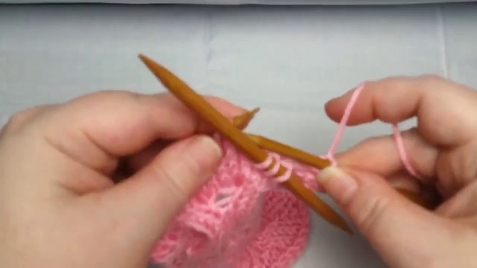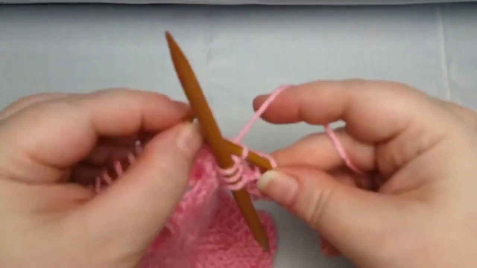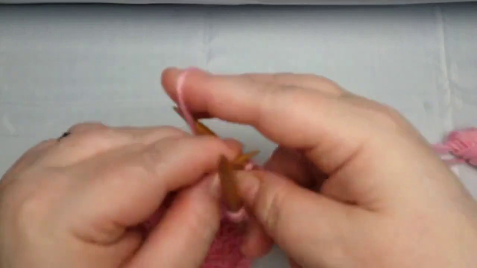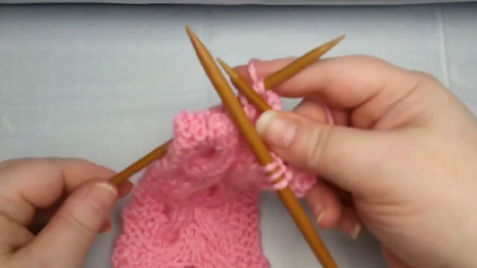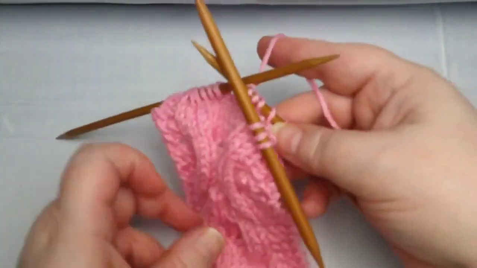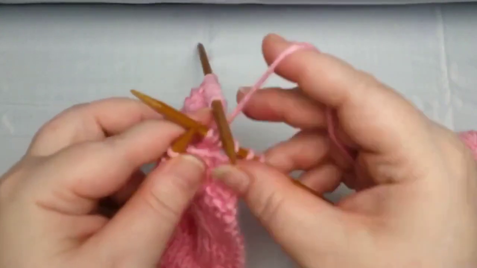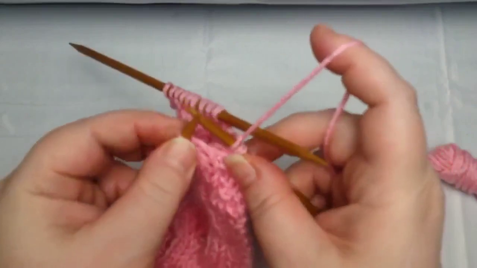And then I'm going to knit these 3. So that's my second 3 out of my 6. Then, make sure I don't lose those, I'm going to go back to this one and I'm going to knit those 3 stitches that I held to the front.